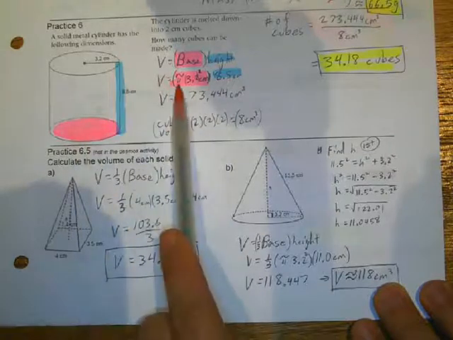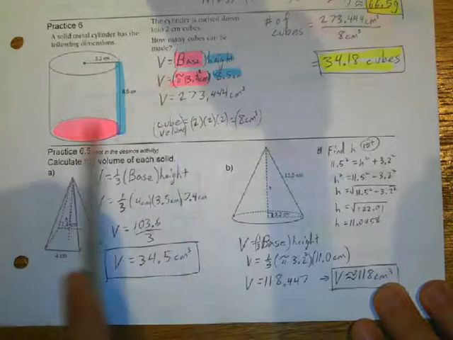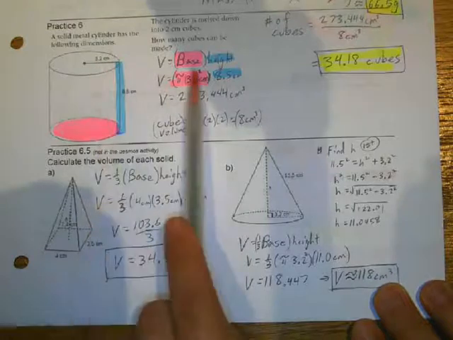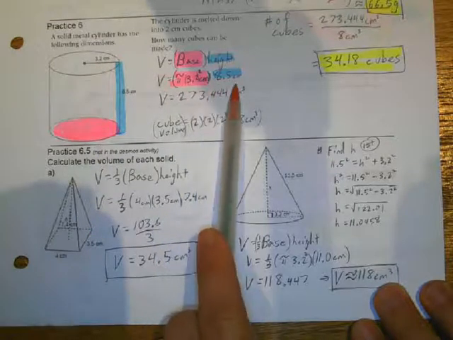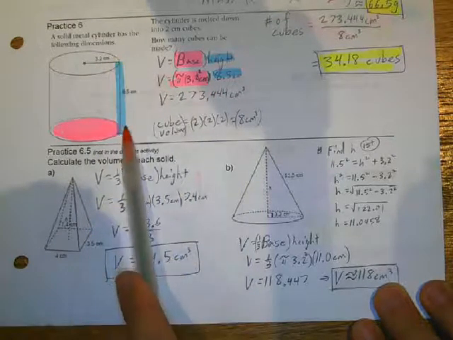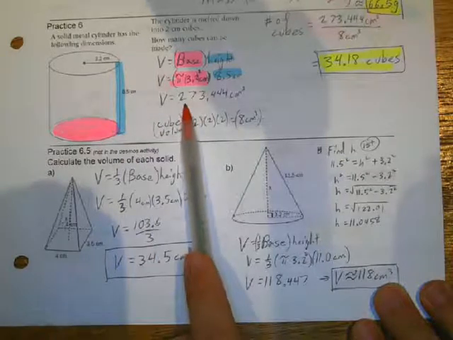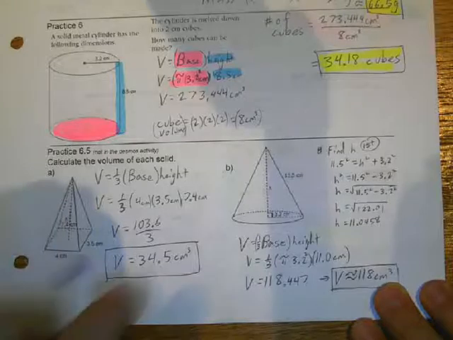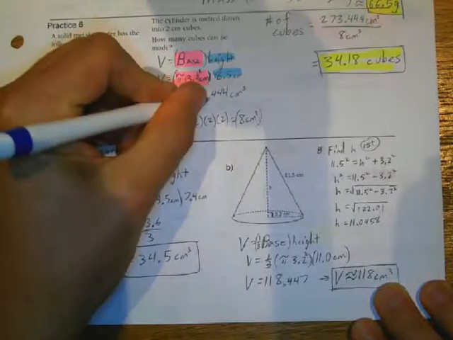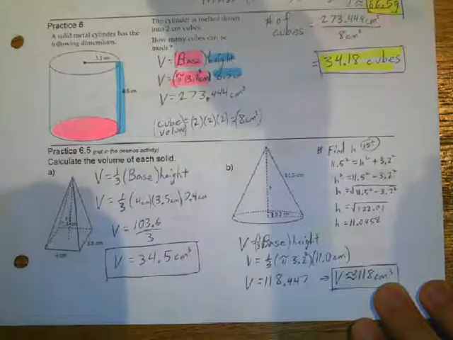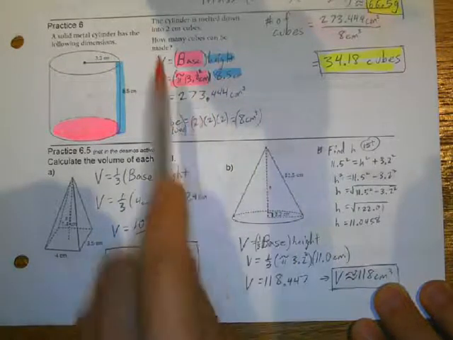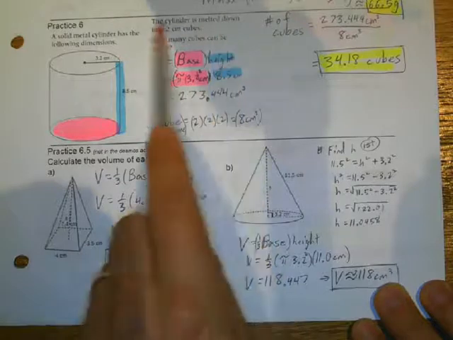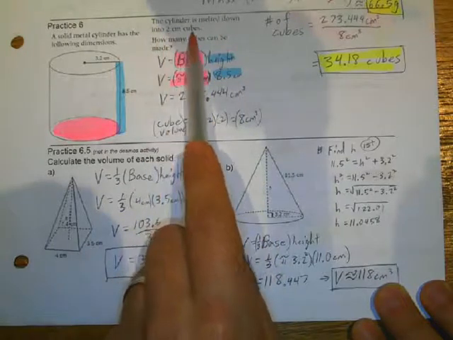So we've got pi r squared, so pi times 3.2 squared times the height of 8.5, and we get 273.444.